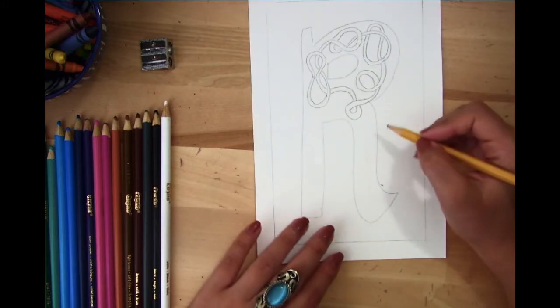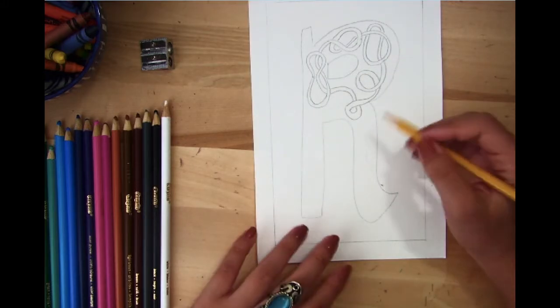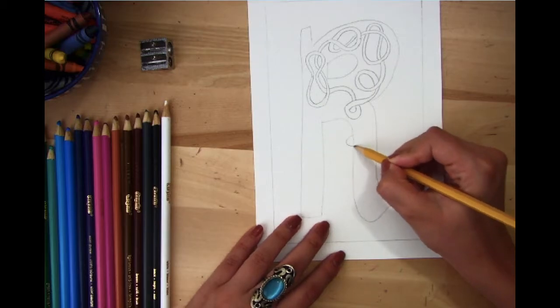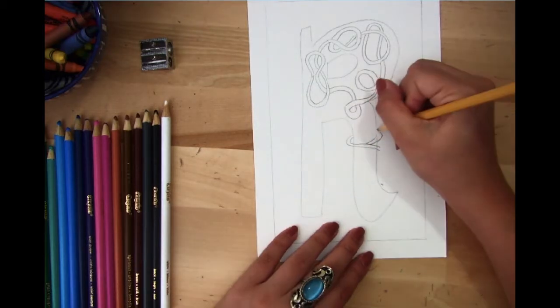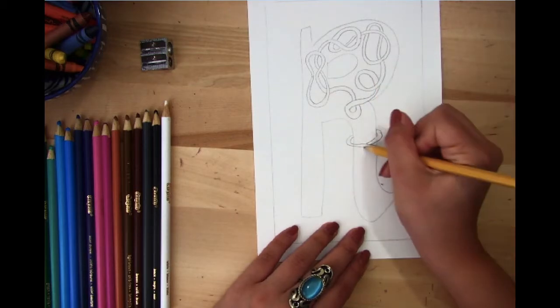So like I said, you can have some of the knots coming around your picture. That means, again, we're just drawing strings that are coming around our initial.